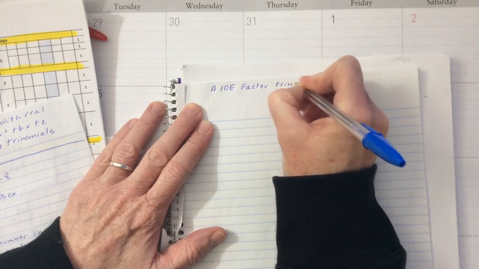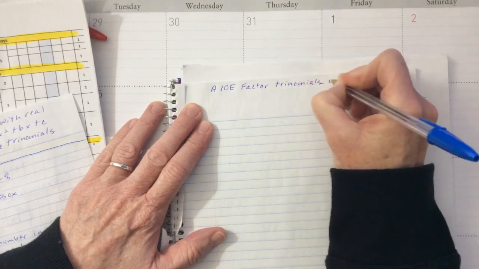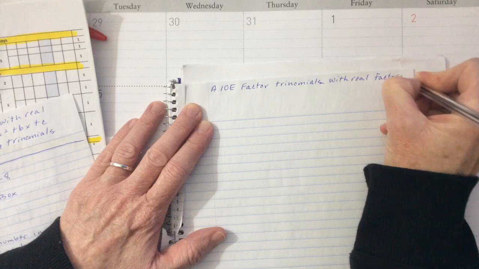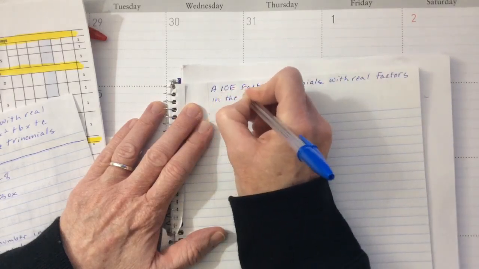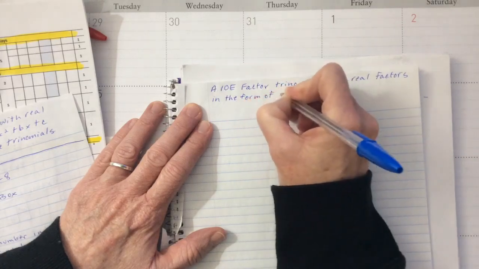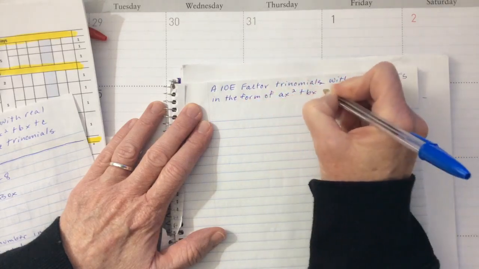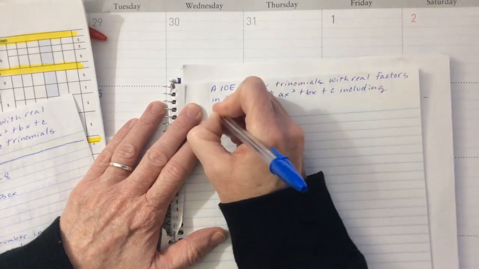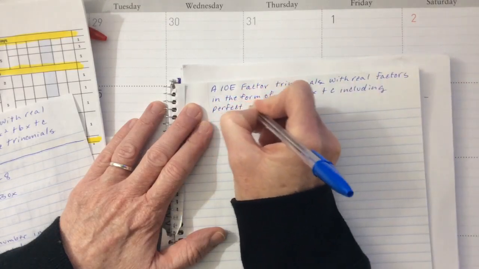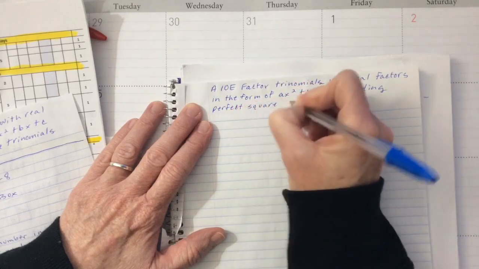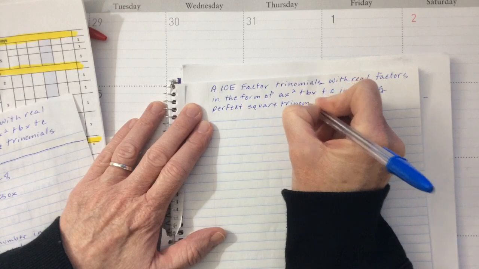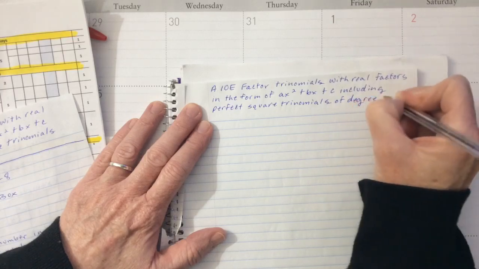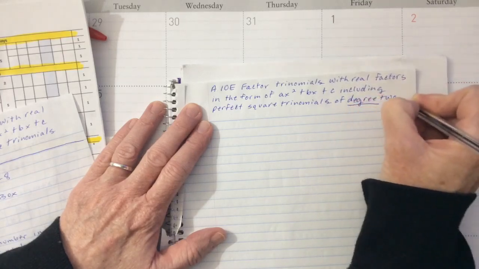trinomials with real factors in the form of ax squared plus bx plus c, including perfect square trinomials of degree 2. And degree is your power. Okay?